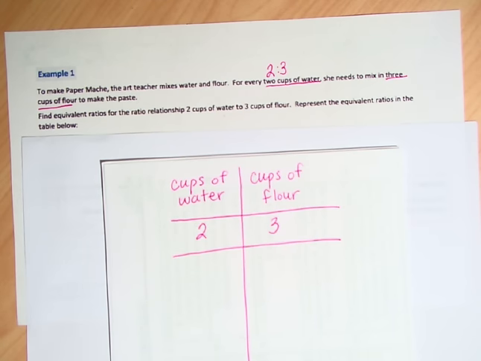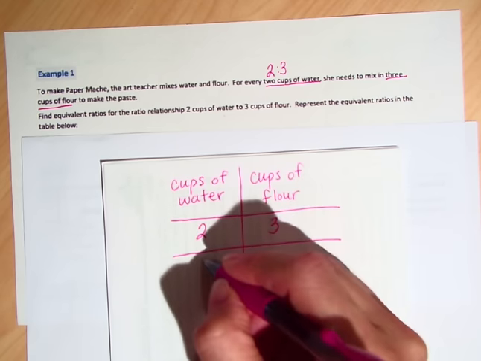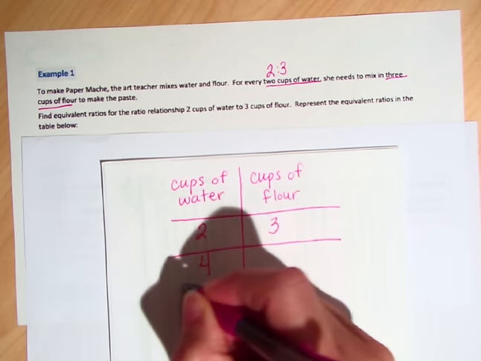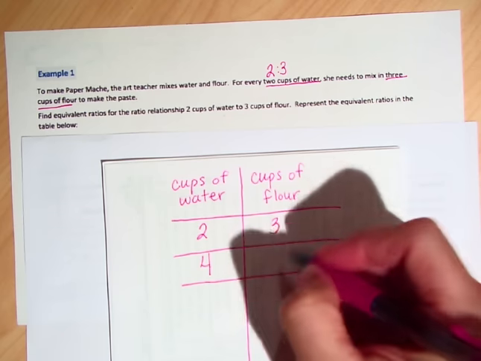If she needs more than just what this recipe will make, then she needs to add 2 more cups of water. She can't just add another cup and then a little bit of flour. So for every 2 she uses, she needs to add 3 of flour. So let's continue. We're going to add 2 more. She needs more, so she's going to get to 4. If she adds 2 more cups of water, she needs 3 more cups of flour.